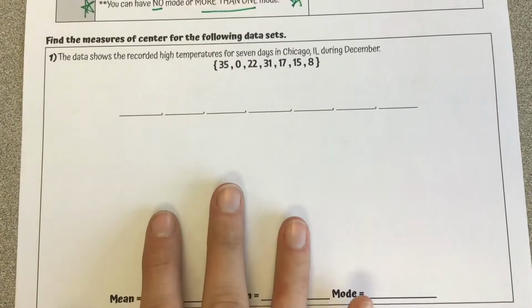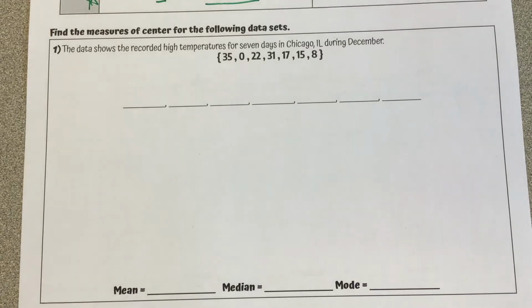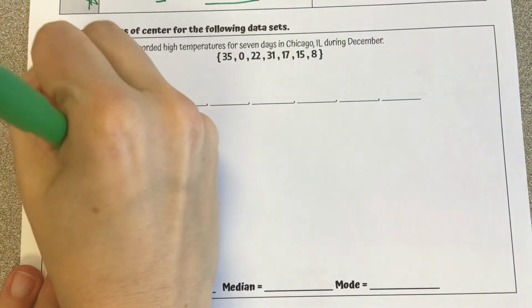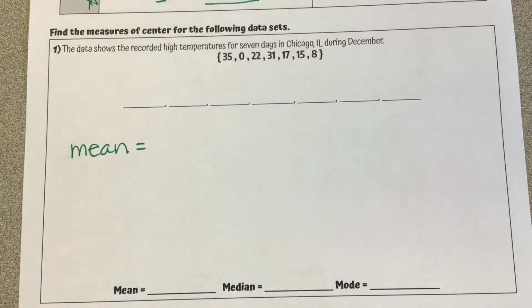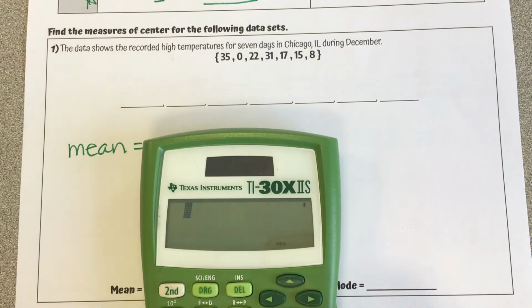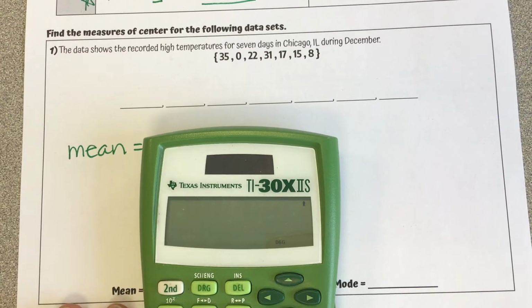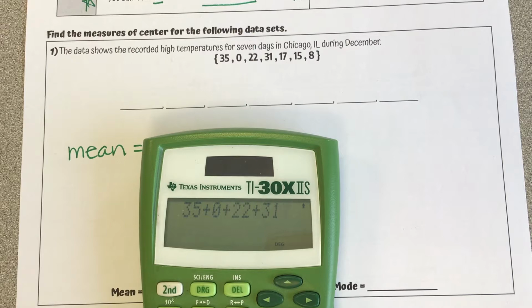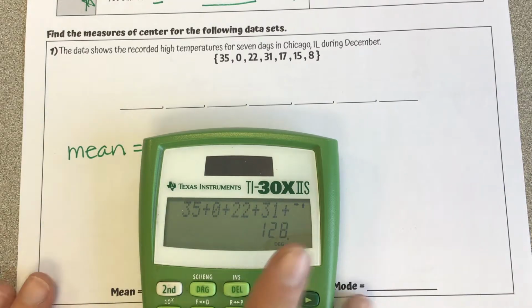Okay, let's look at an example first. The data shows the recorded high temperatures for 7 days in Chicago, Illinois during December. So let's go ahead and find the mean first. So I'm going to add. I am just going to plug into my calculator. It's going to be really helpful if you have a scientific calculator. It's going to make it easier, but if not, just be really careful as you're plugging it in. So 35 plus 0 plus 22 plus 31 plus 17 plus 15 plus 8.